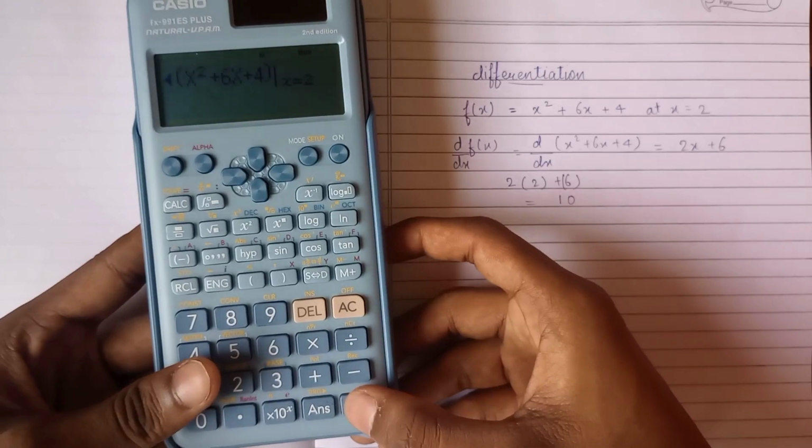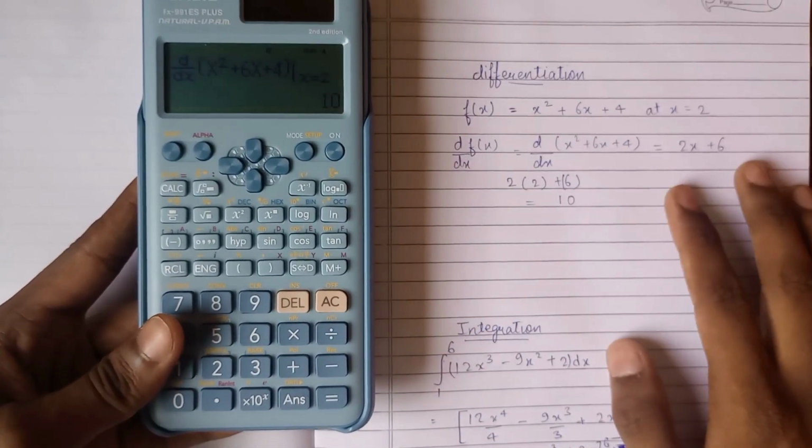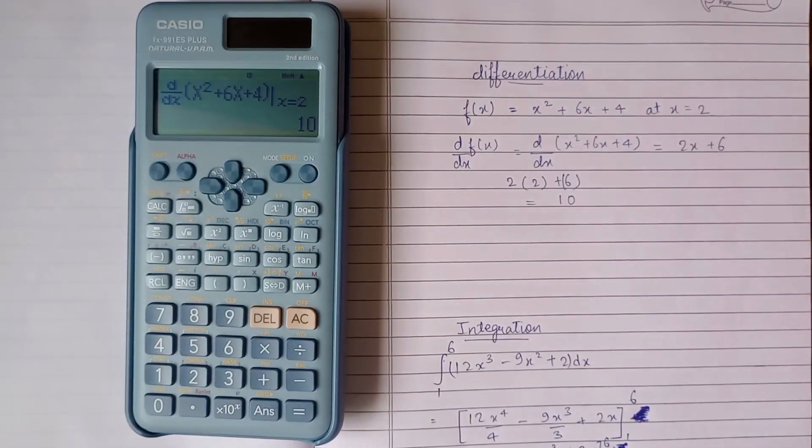So let's check our answer. Yeah, it is 10. So this is differentiation. I'll jump on to integration next.